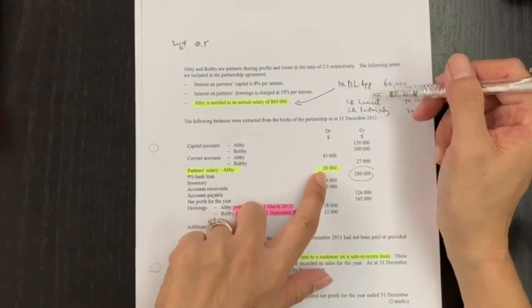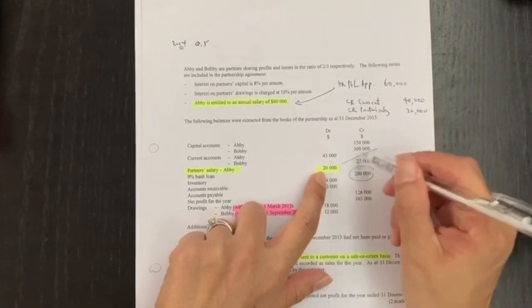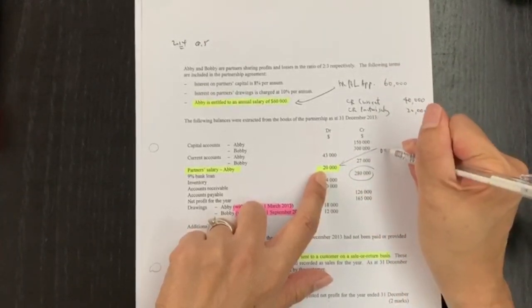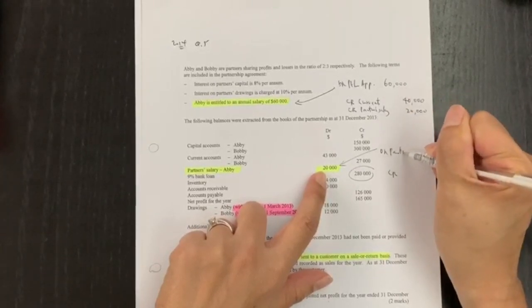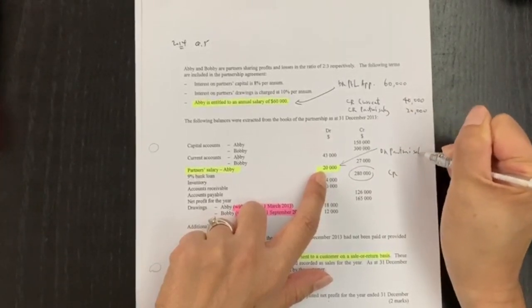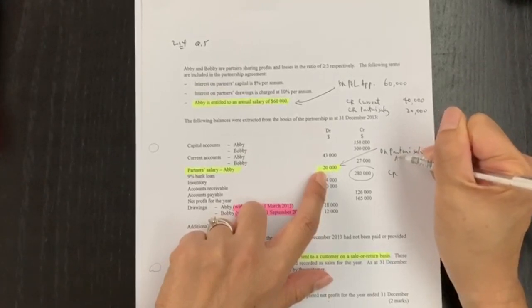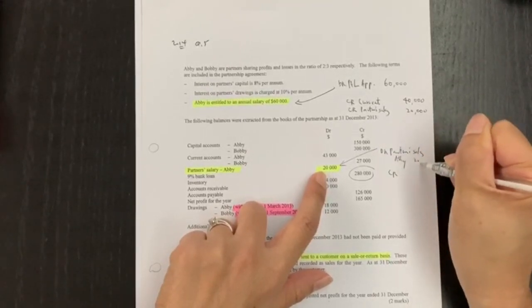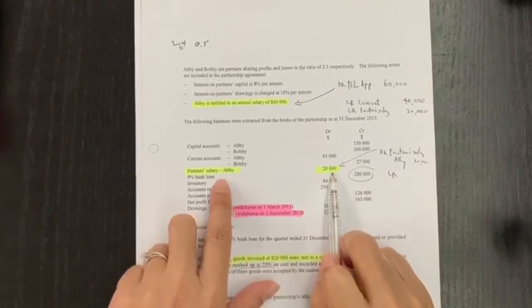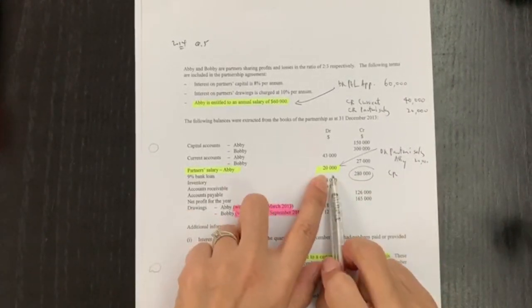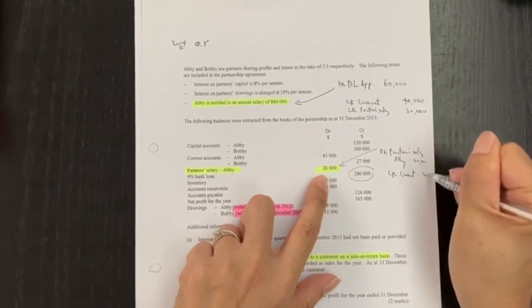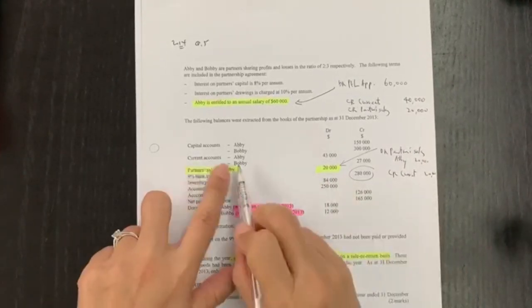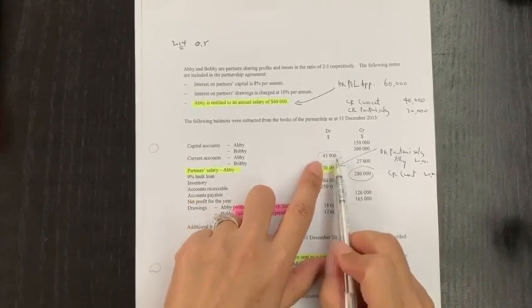Now, if I go back to the double entry before that, so what is the double entry here? The double entry made in the trial balance will be debit partner's salary, Abby. So 20,000. That's why you have this item in the trial balance. So obviously, the firm should credit current account for 20,000. So therefore, Abby's current account includes this.